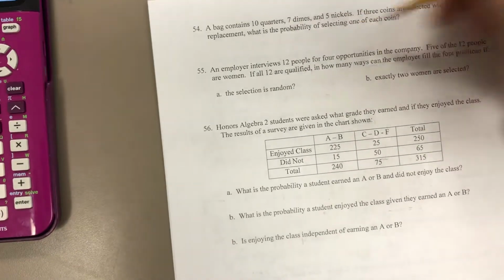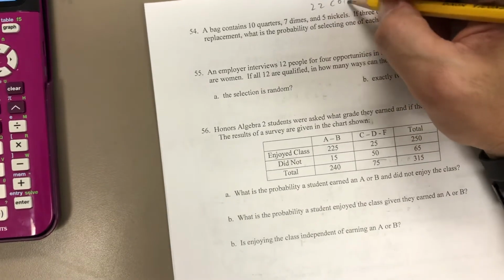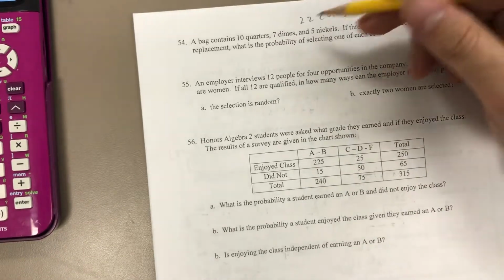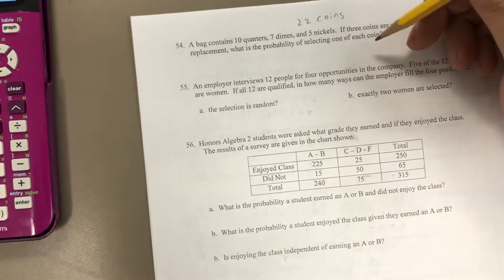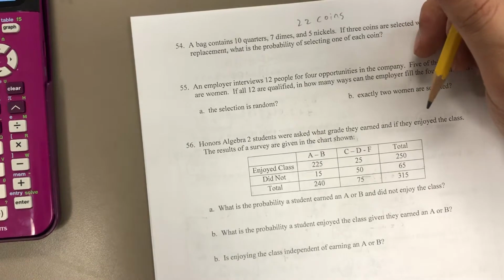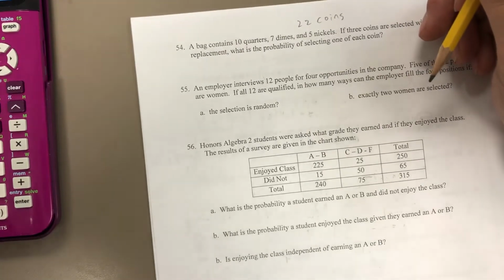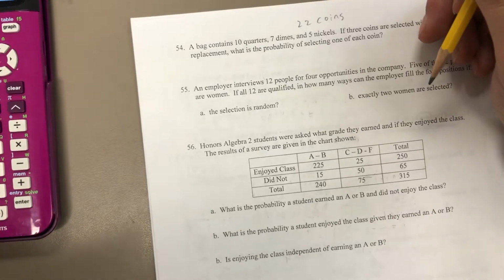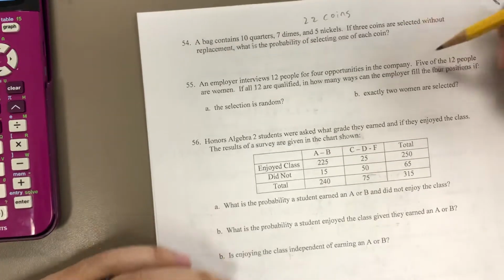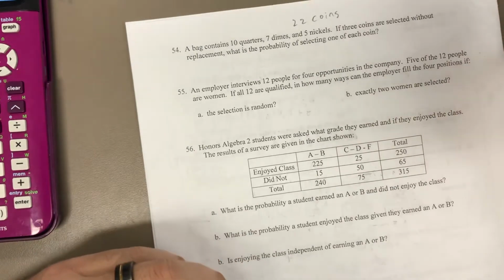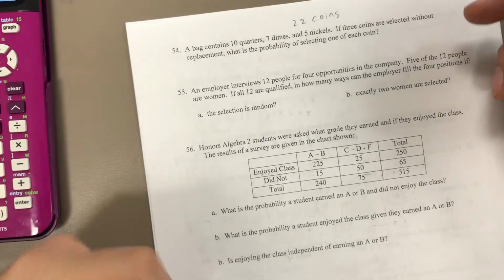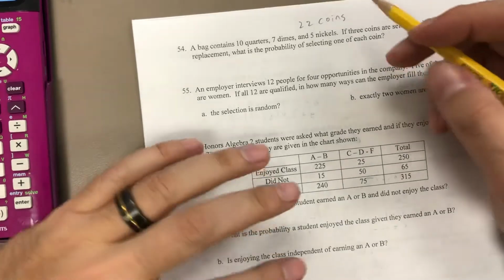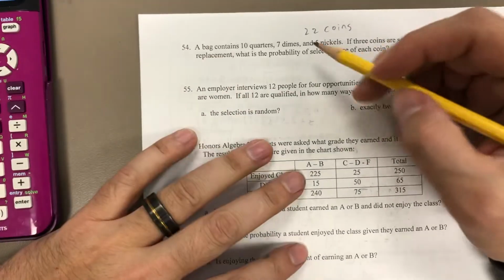So a bag contains, okay, so it's the same number of coins. If 3 coins are selected without replacement, what's the probability of selecting 1 of each coin? Okay, so let's see here. So that's 1 quarter, 1 dime, and 1 nickel. So let's see. So this would be probability with combinations in it. So we don't really ask these honestly, but we didn't even ask them really in the homework or anything. But we'll go through it.